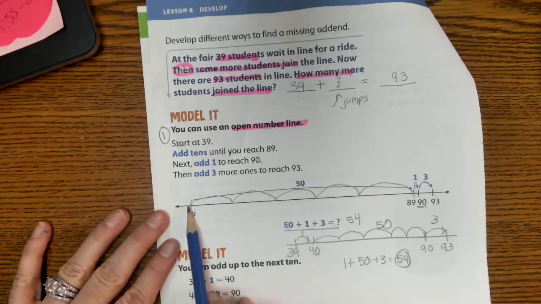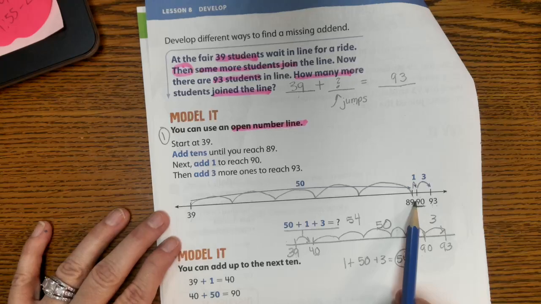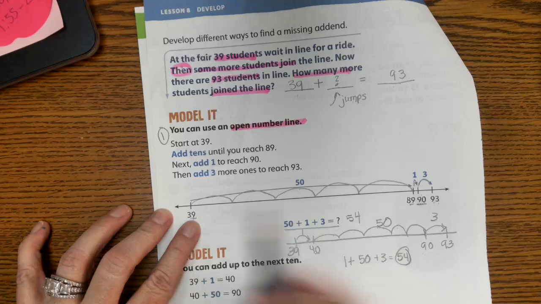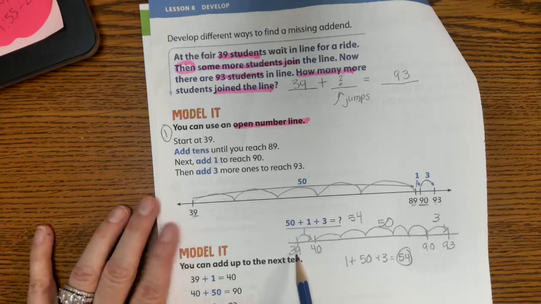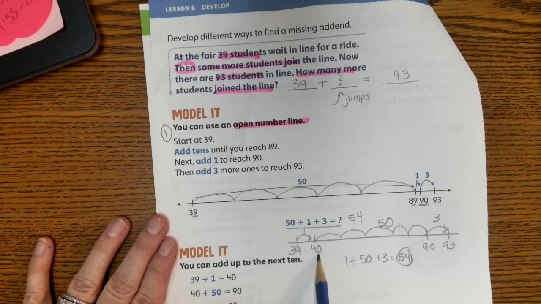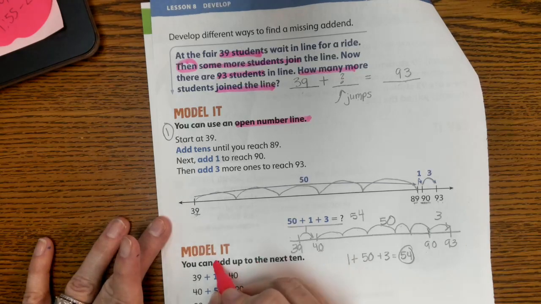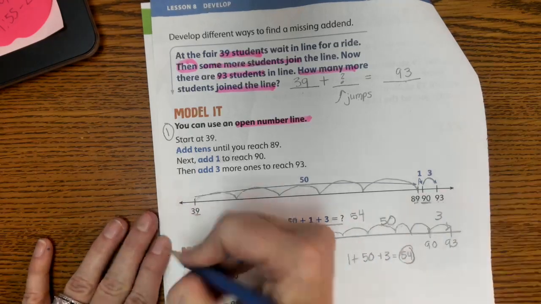They can jump their tens first. That means every number is going to end in a 9, right, for now. Or you can start with your ones, get to the nearest 10, and then jump your tens, and then any remaining ones. Okay, your next strategy for tonight is add up to the next 10, okay?